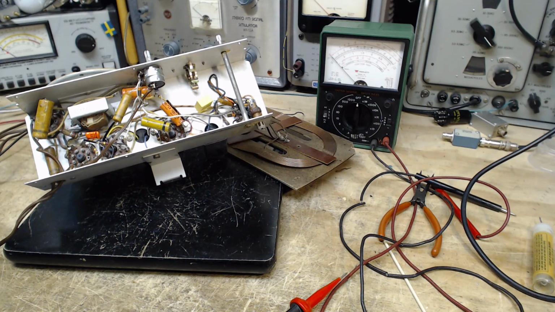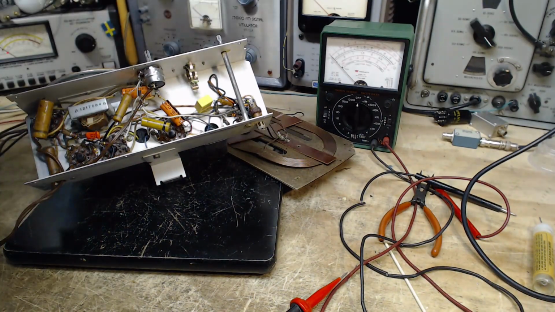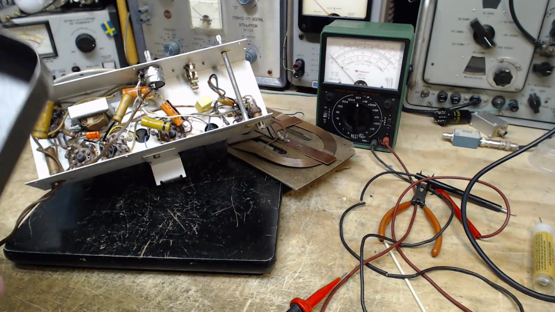Let me grab a nice chunk of metal here. Some metallic thing. Something substantial. Substantial metal thing. Oh, for crying out loud. How about this? Just a great big metal lid here. What happens if I touch that?